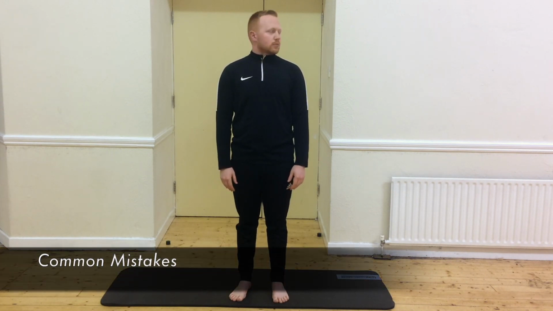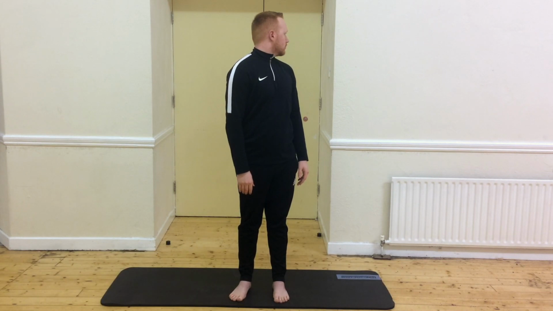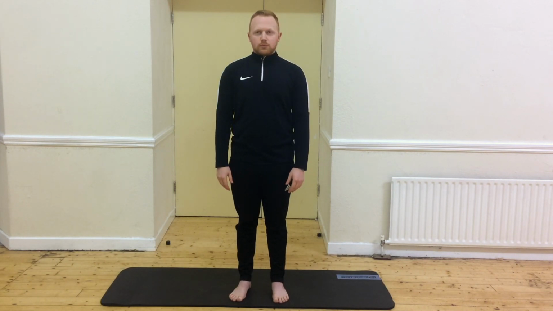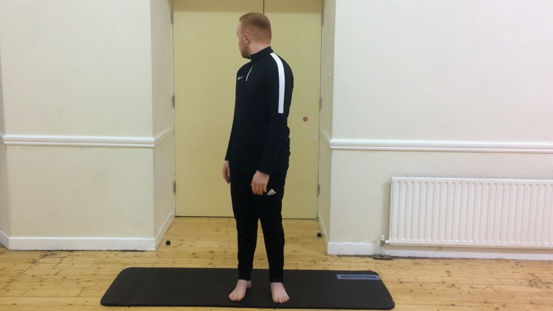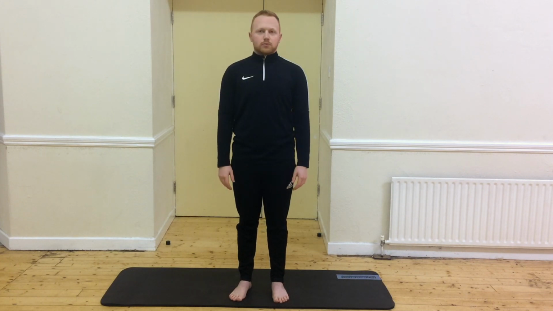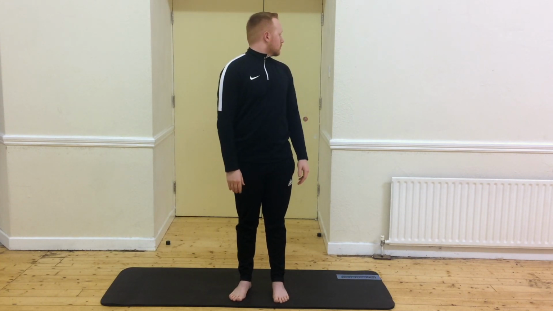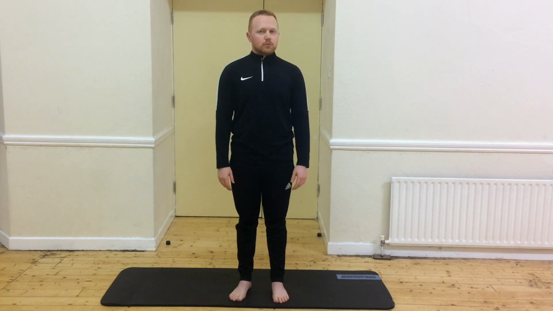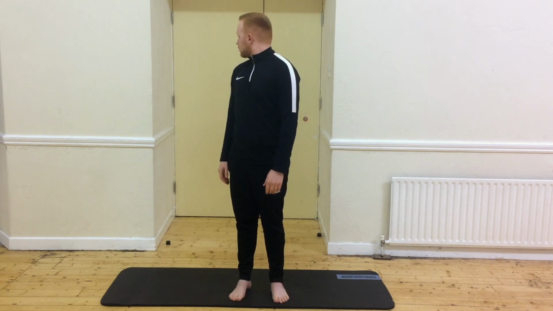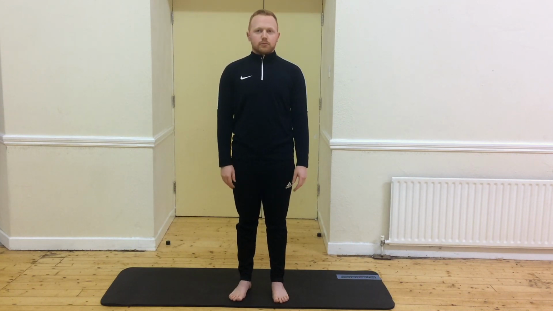So just some common mistakes. As I mentioned, you can see here rotation coming from elsewhere, so coming from the rest of my body. We don't want to involve the arms, the rest of the spine or the hips. We just want to look straight forward, everything locked in place, and move the head to the left and to the right.